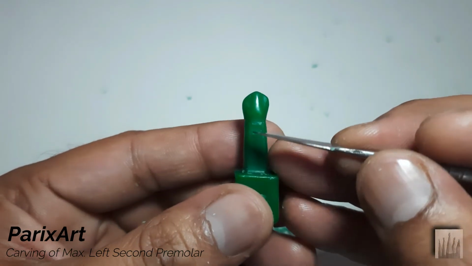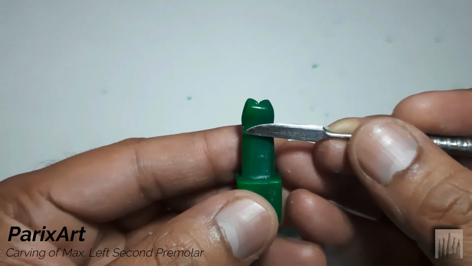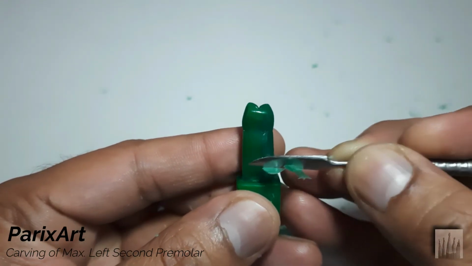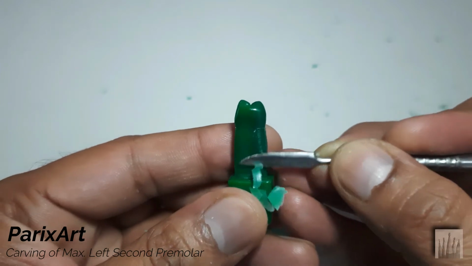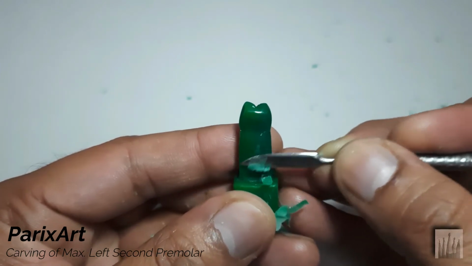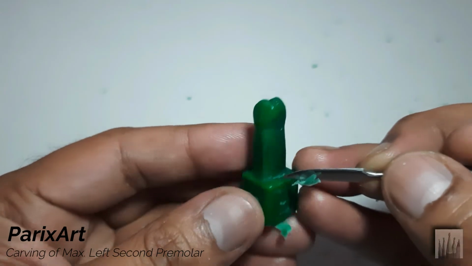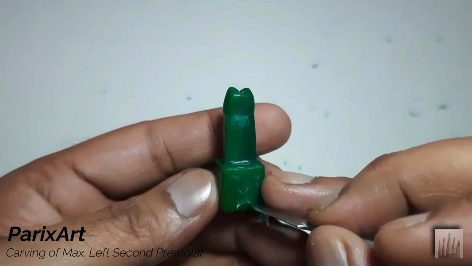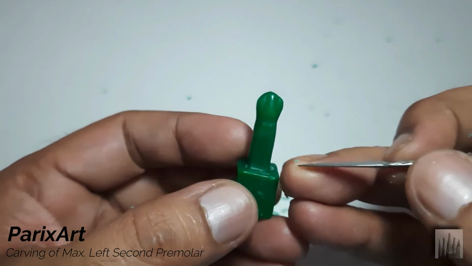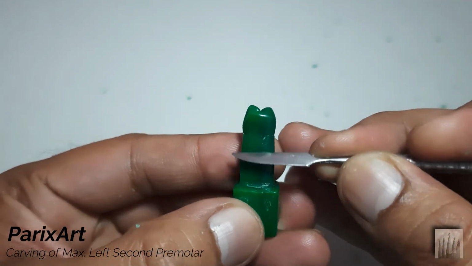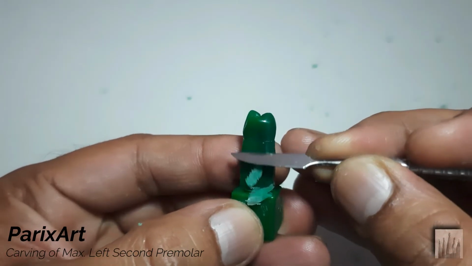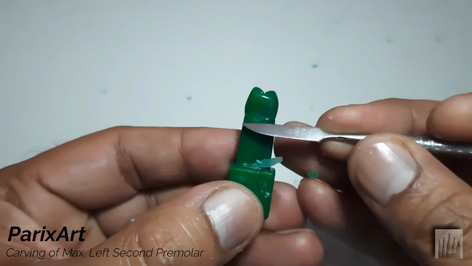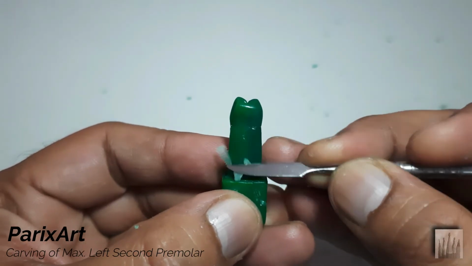So from the buccal aspect, first we'll get the taper. Carve more in the apical half. Note this is the mesial side that we are carving. Continue to develop the taper. Gradually connect the taper with the coronal half of the root.